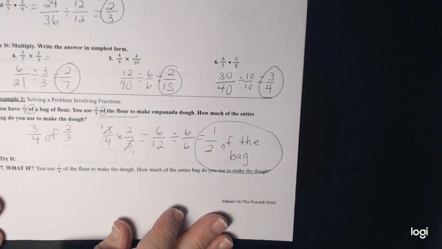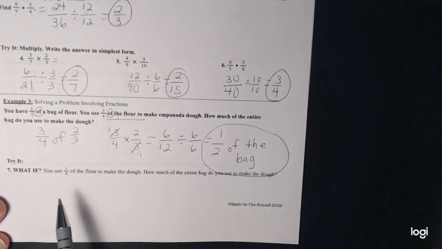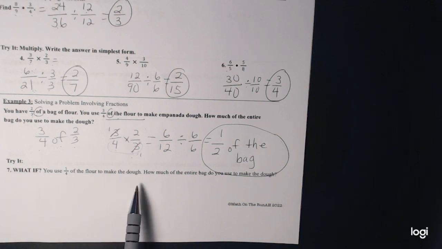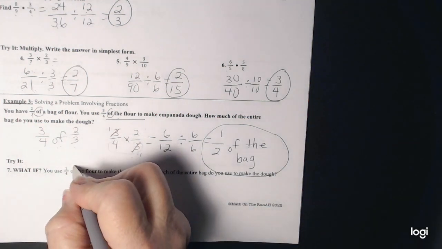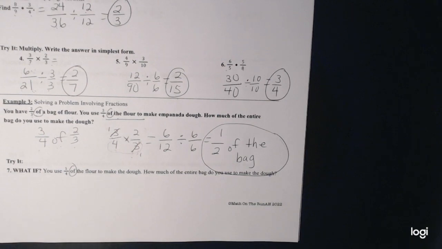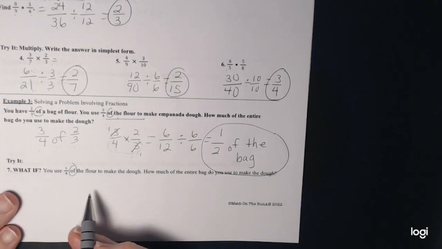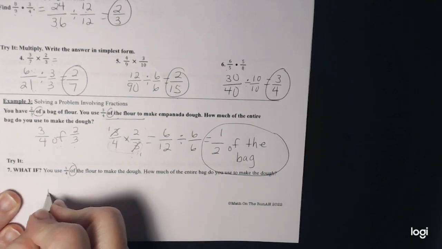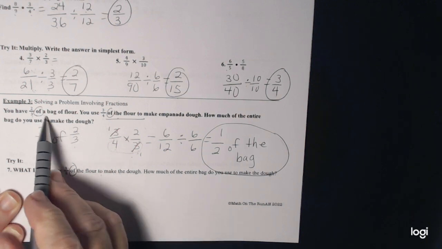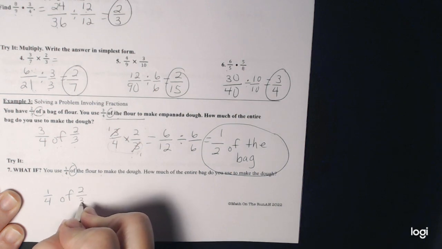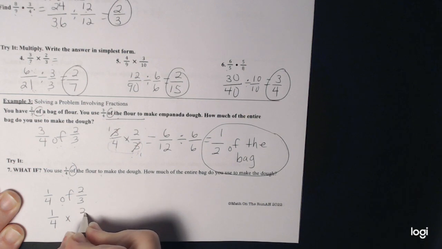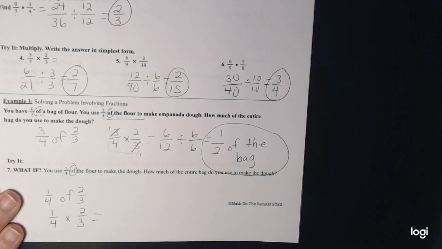All right, well, let's see what this next one says. You use 1/4 of the flour to make the dough. There's that word of. How much of the entire bag do you use to make the dough? Well, we're going to do the same thing. You're going to use 1/4 of the flour bag, and the flour bag was 2/3. Of means times, so 1/4 times 2/3, and we're going to multiply and find our answer.